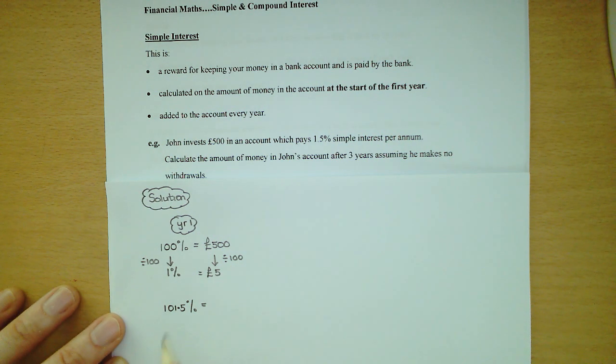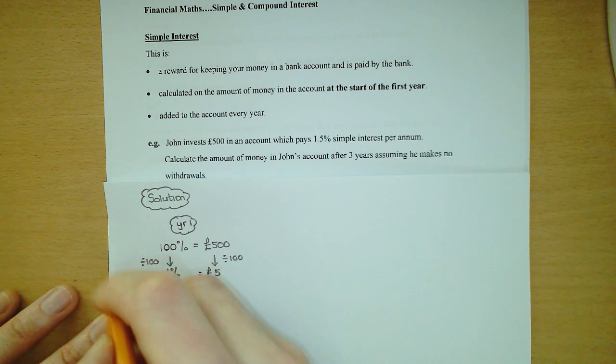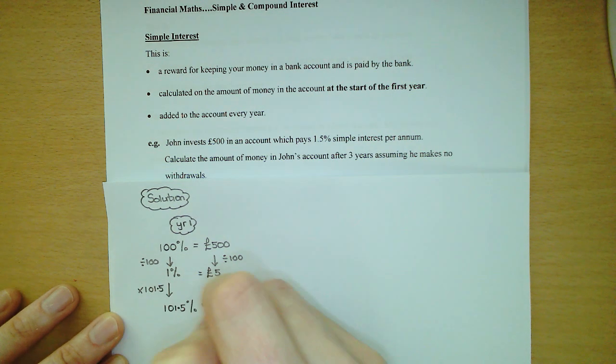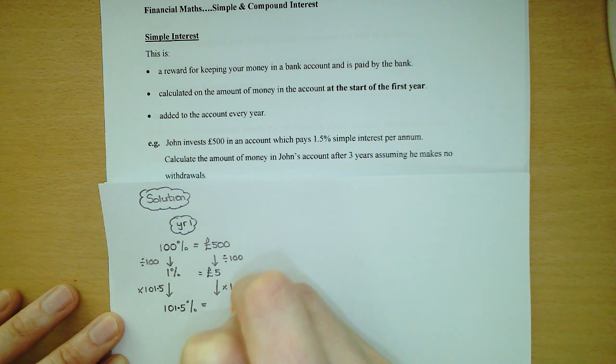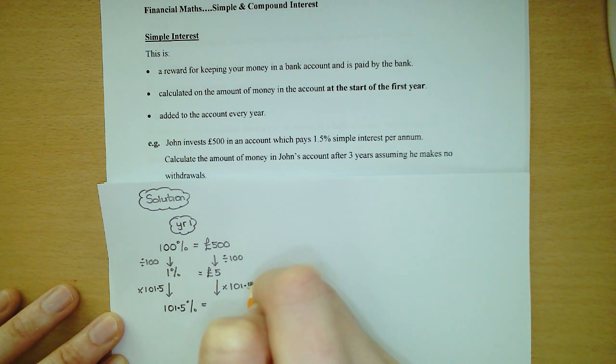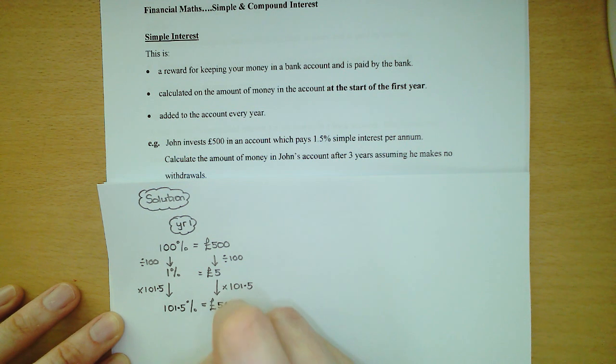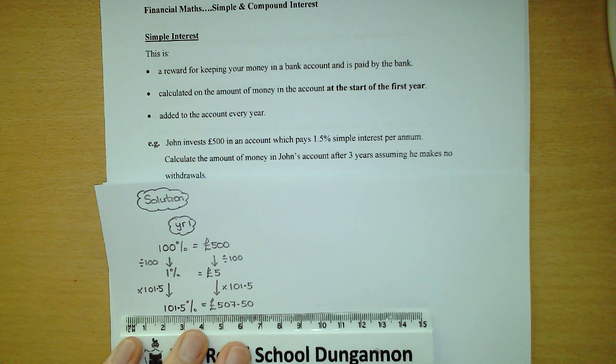And then we're going to multiply both sides by 101.5%. So at the end of year 1, John is going to finish with £507.50. So that's what he has in his account at the end of year 1.